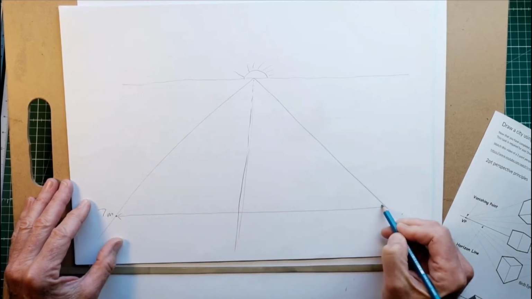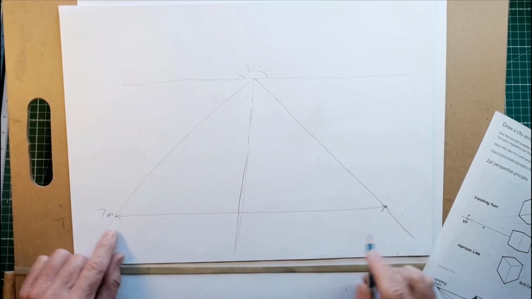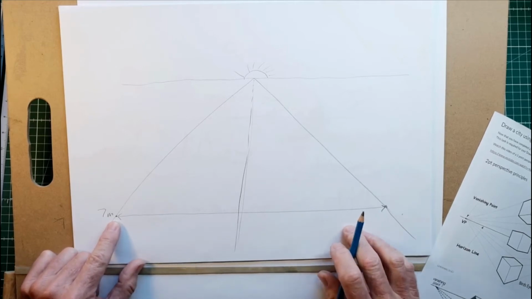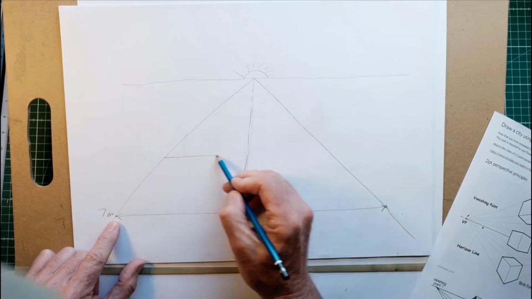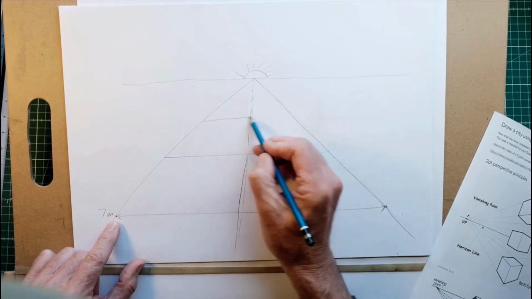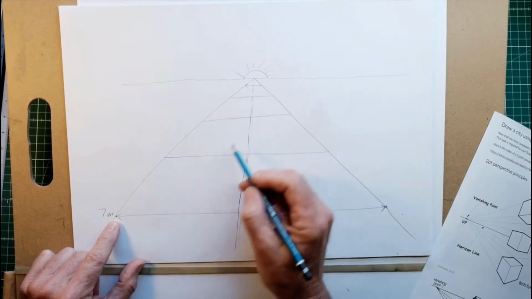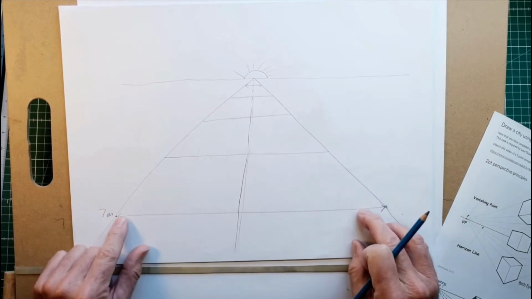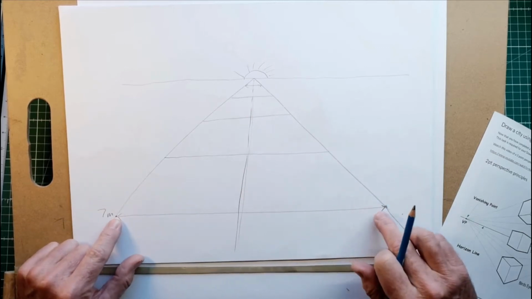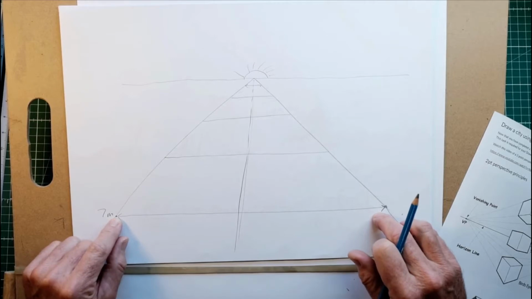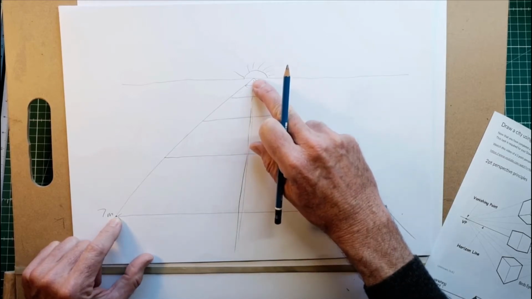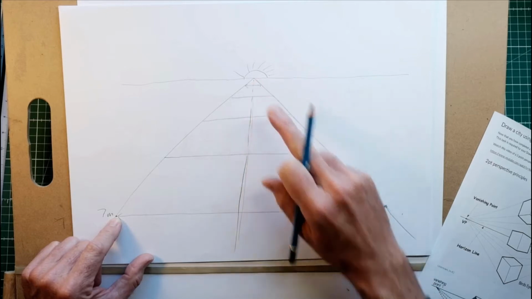So the road is always 7 meters wide because that's what a road is, you could say. But in a drawing, if I made them the same distance, then it would not look like it was getting smaller.